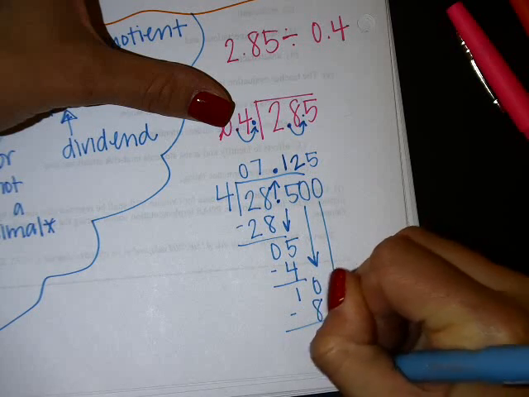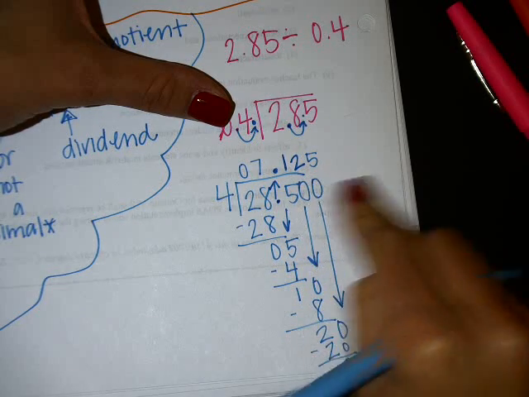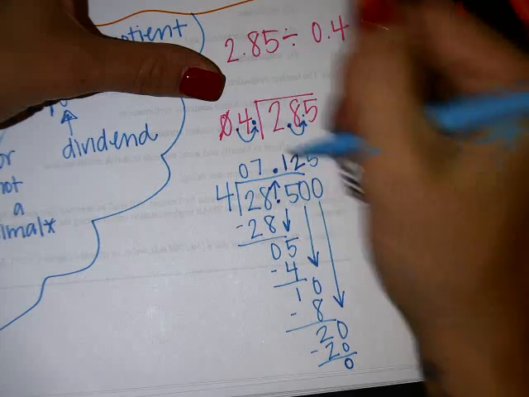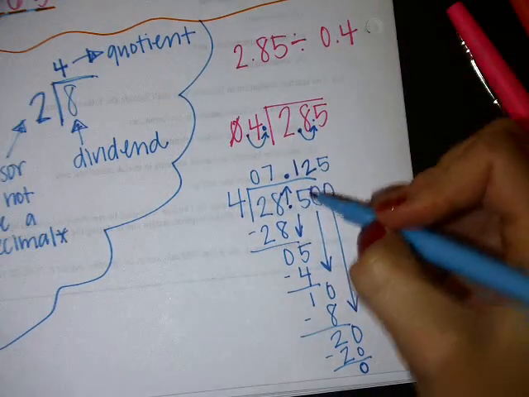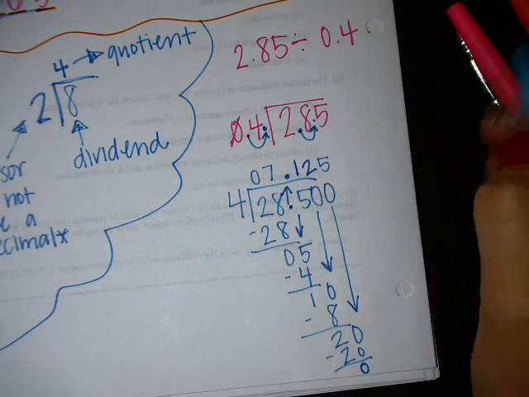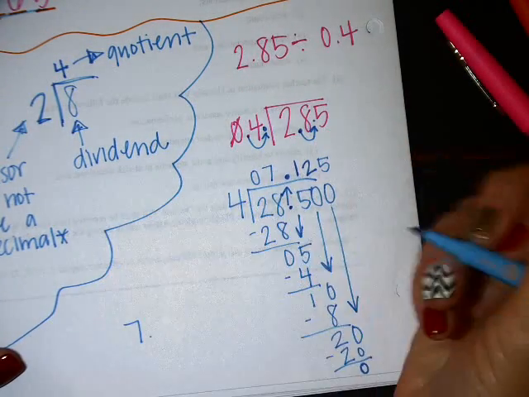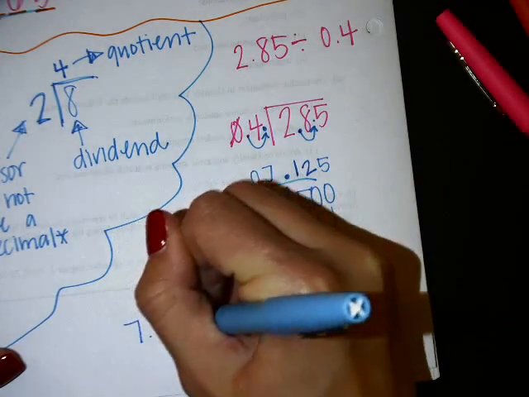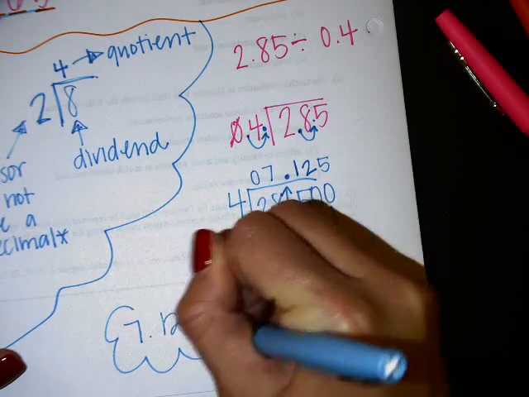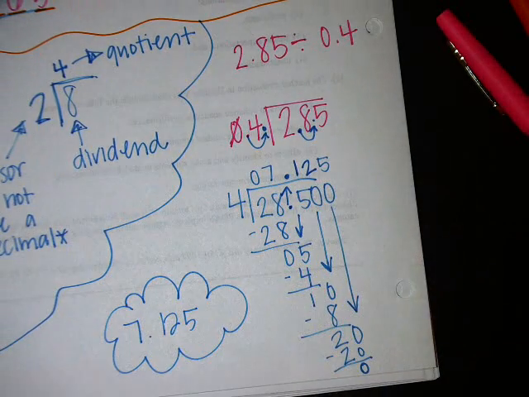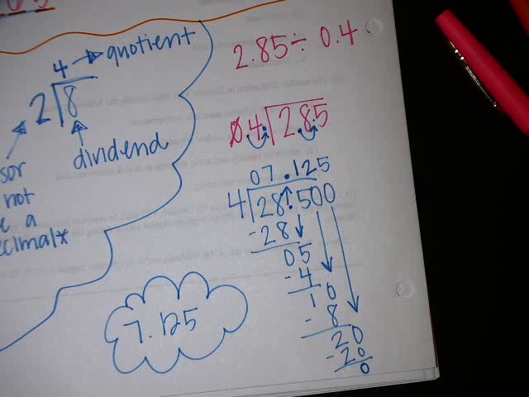And then add another 0 and drop it down. And 4 can go into 20 exactly 5 times. So when I finally get a remainder of 0, that's when I'm done. There's nothing else out here. My remainder is 0. So this right here is my answer. And again, just like we didn't need that first 0, I don't have to write 0.7. I can just write 7.125. Okay, so that would be the quotient or the answer to this division problem.